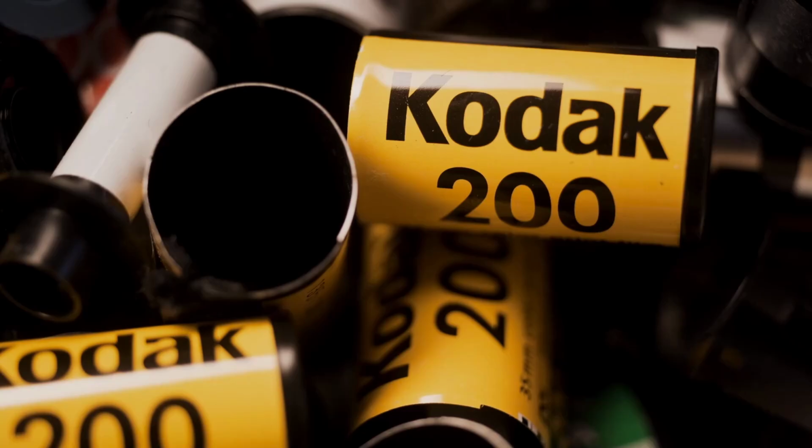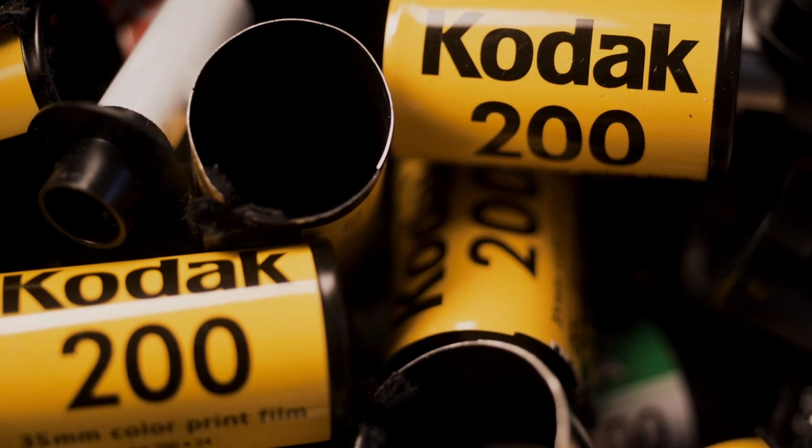All right, so we've got two sides of the triangle now. We have aperture, we have shutter speed, and now let's talk about the last one, which is the least understood. I think, at least when I was starting out as a photographer, I understood it the least. ISO or ISO.